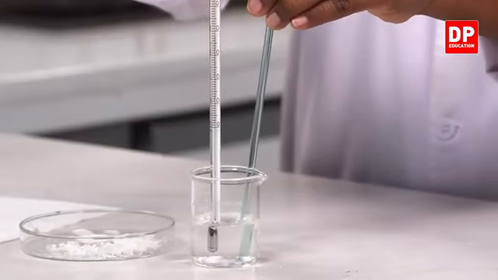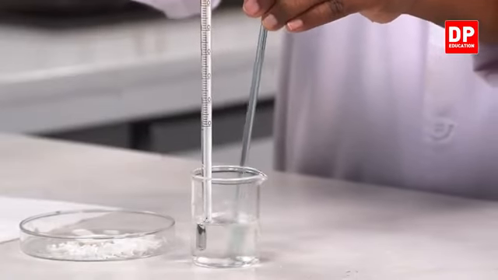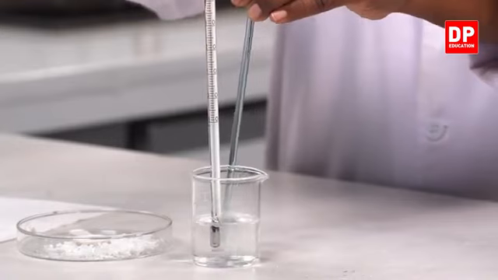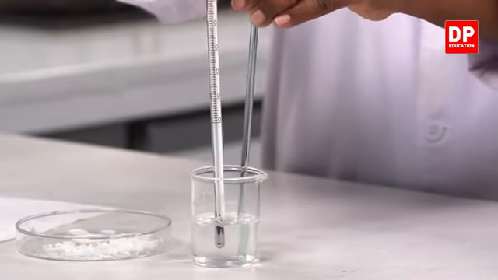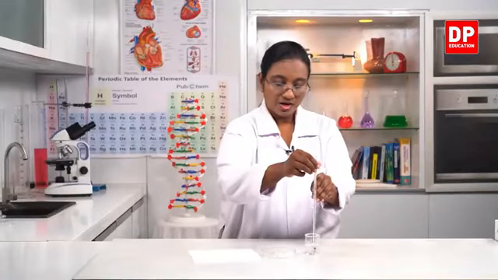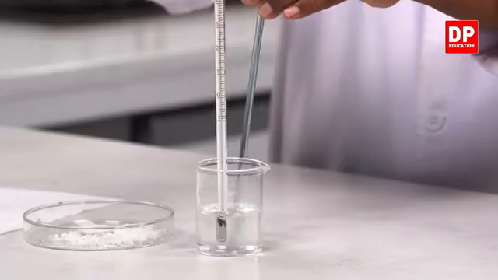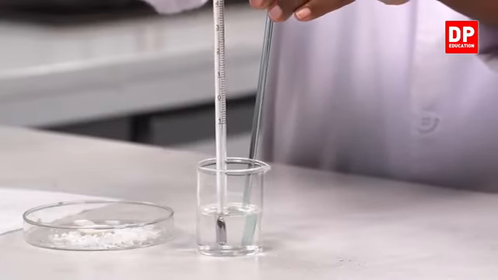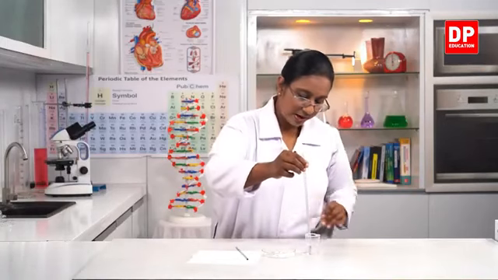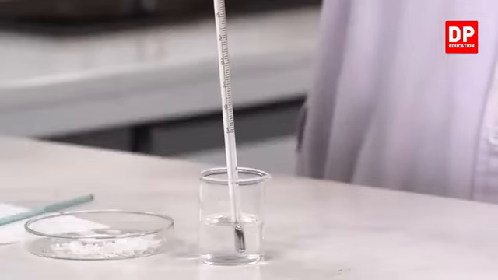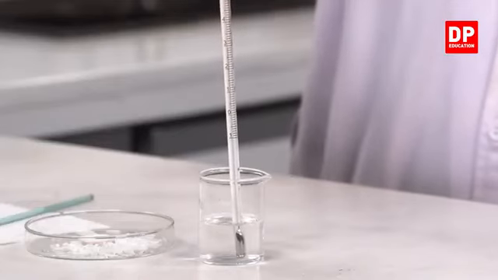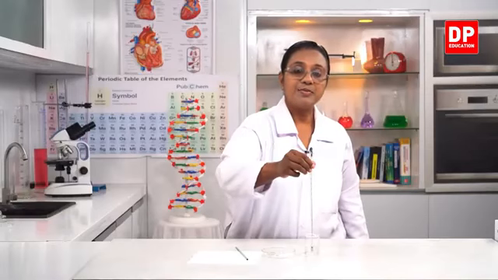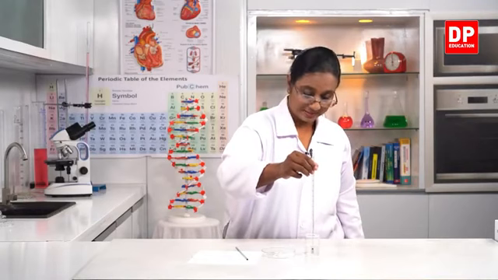So now students, can you all see the temperature has increased. It is at around 27 degrees Celsius, but still I am dissolving the rest of the sodium hydroxide pellets. So now you can see there's a further increase. It has gone to 29 degrees Celsius. Now the sodium hydroxide is completely dissolved. Can you all see the final temperature, students? So now the temperature is at 29 degrees Celsius.